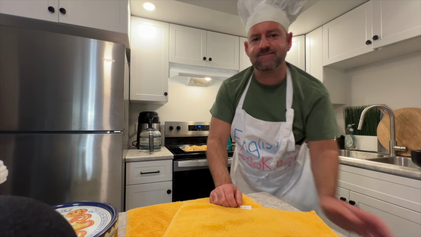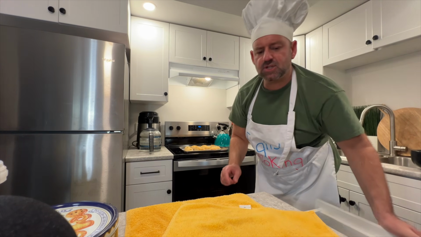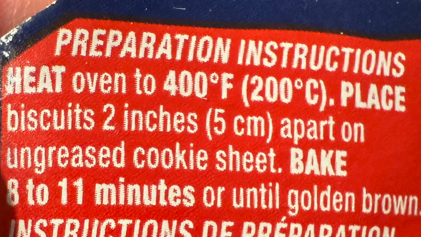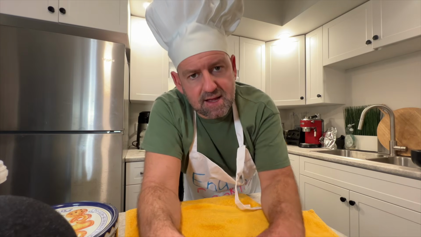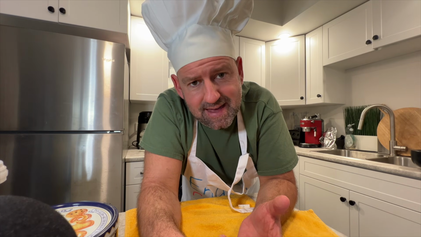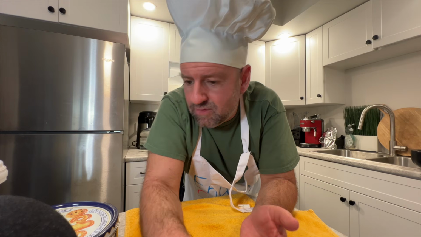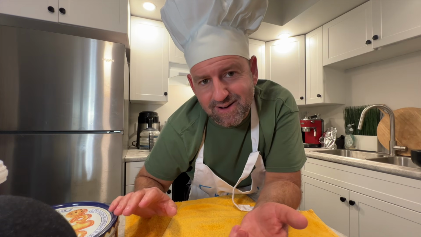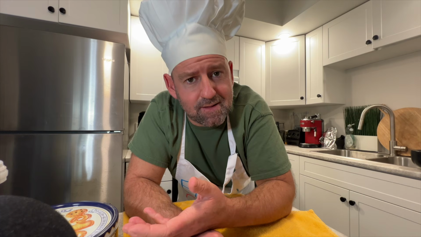You know what, guys? They're kind of stuck to the... Actually, I was going to mention something here. If you look at the instructions, it says bake them on an ungreased cookie sheet. Okay, what does that mean? An ungreased cookie sheet means the cookie sheet has no oil or butter on it, right? So grease is another word for oil.